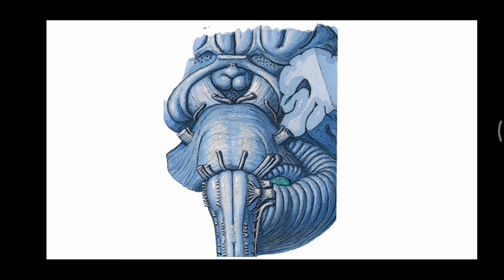Ventrally, it rests on the clivus, which is formed by the fusion of the basisphenoid and basioccipital and is separated from the latter by the basilar artery and its branches and by the basilar venous plexus. Laterally, the middle cerebellar peduncles, that is these lateral structures, connect the pons with the corresponding cerebellar hemisphere.